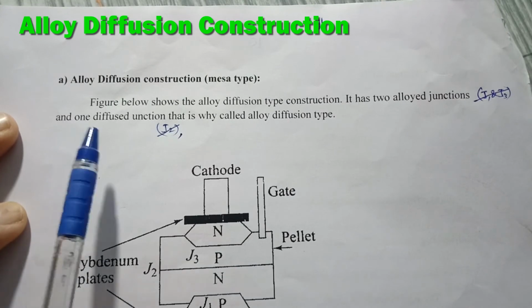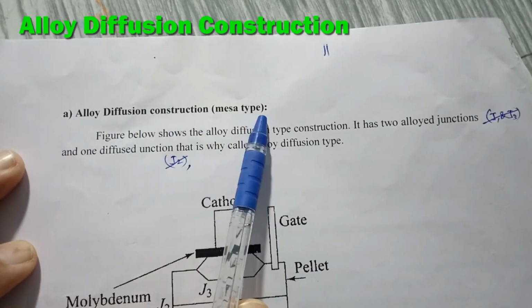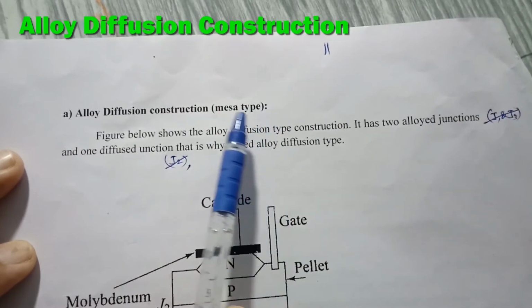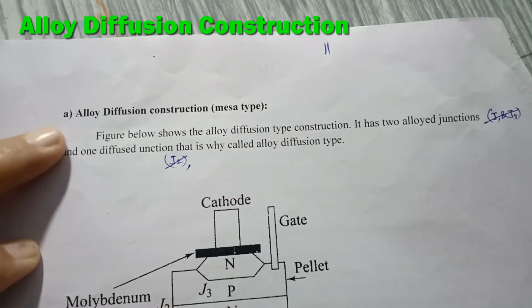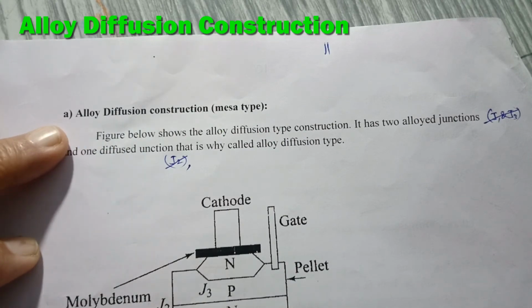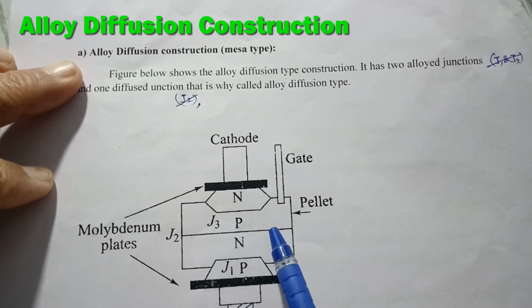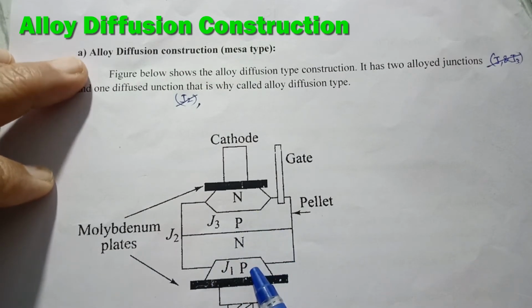The second important type of construction is alloy diffusion construction, or mesa type. Now here the name given is alloy diffusion, means one junction is obtained by a diffusion technique, and the two junctions are obtained by means of alloying.